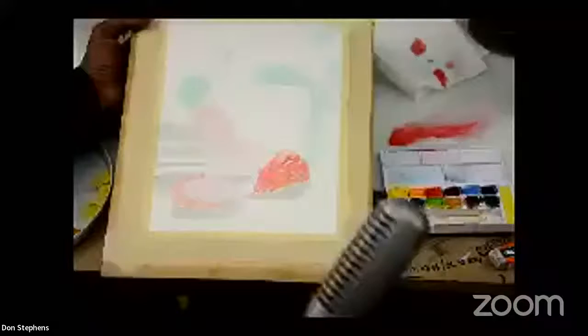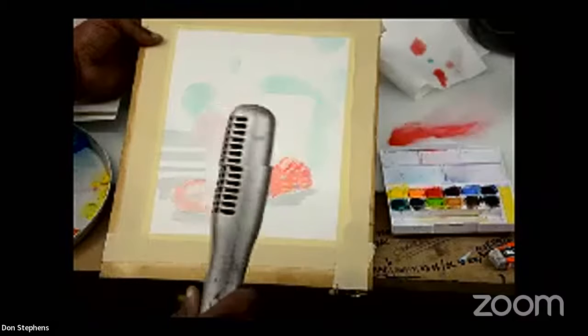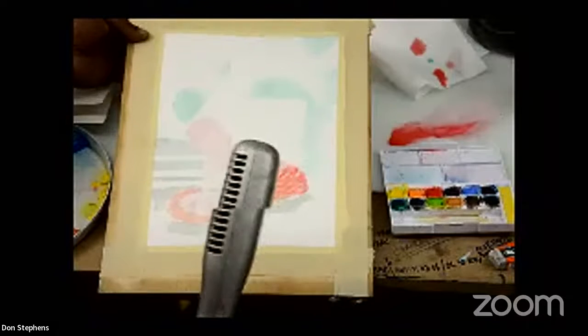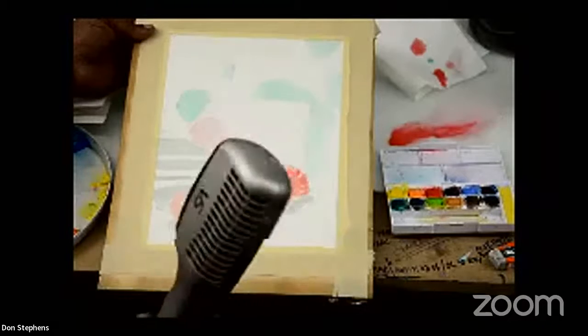Okay. All right. So now hair dryer. What you're gonna see with the hair dryer, everybody, is some of those buckles that you may be seeing in the paper because of the direction of the light. You're gonna see how those flatten out.